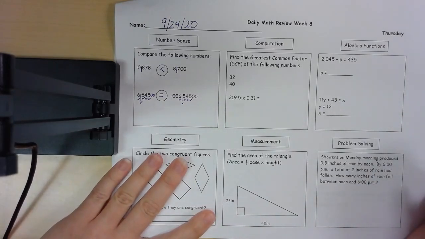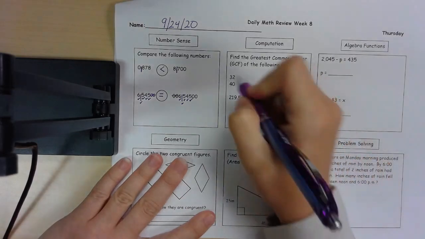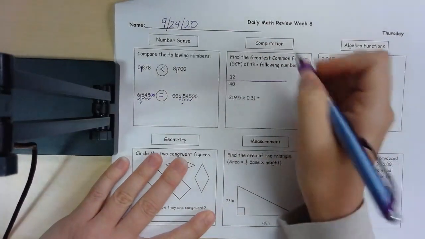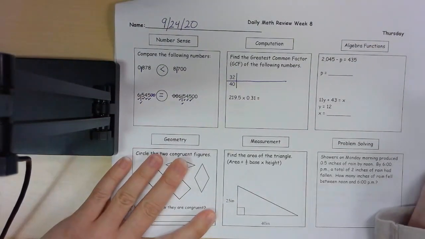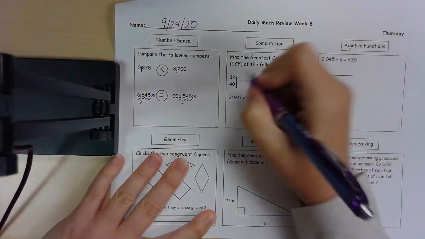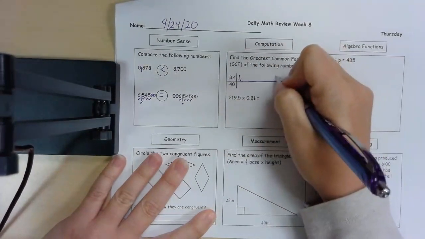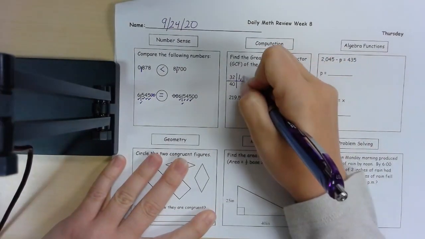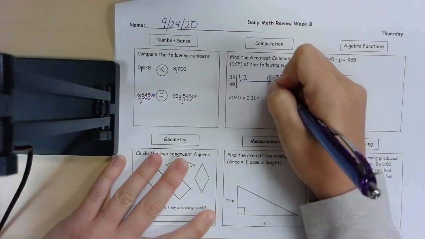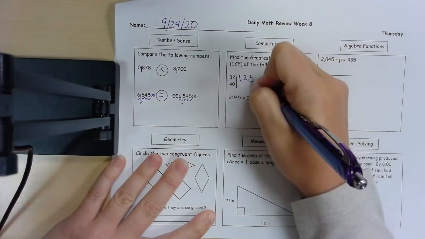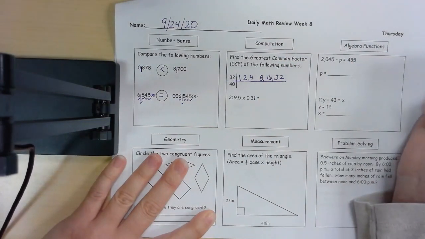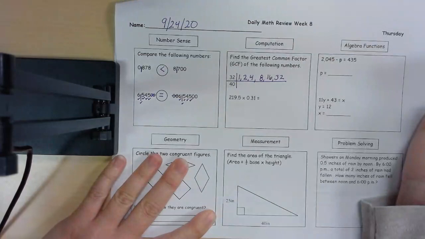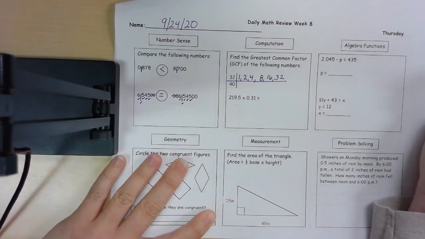If I go on to the computation box and I look for the greatest common factor, maybe right off the top of your head you already know that, and that's great. But we're going to start from the beginning, and I'm going to figure out all the different ways that I can make 32. 1 and 32, 2 and 16, 4 and 8, and I think that's it. Can't think of any others. I know 3 doesn't go in, and I know 5 doesn't go in because it doesn't end in a 0 or a 5.